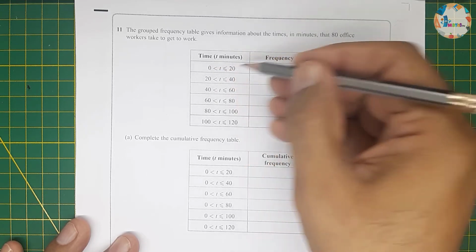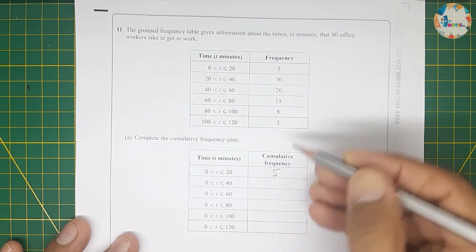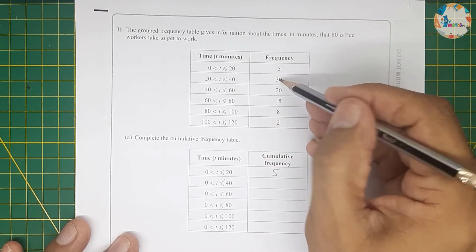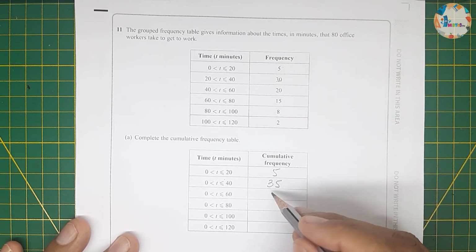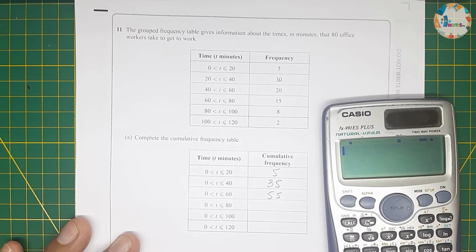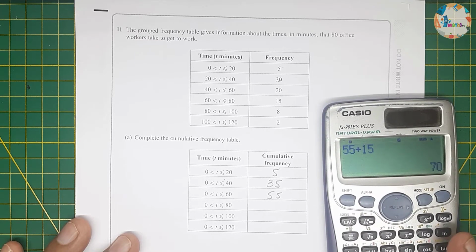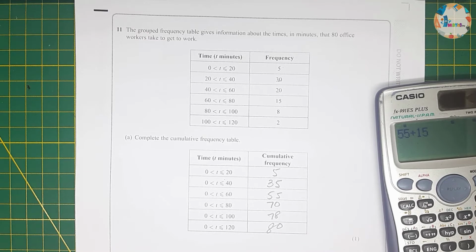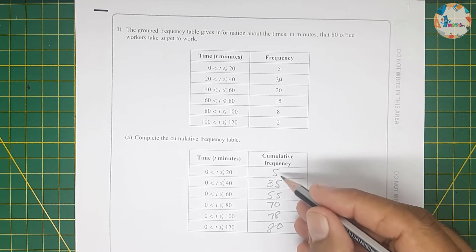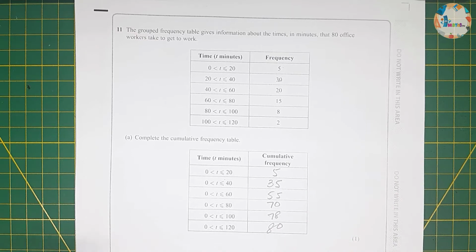So 0 to 20 is 5, so this will be 5, and 0 to 40 will be 35, 30 plus 5 will be 35, then 20 plus 35 will be 55, then 55 plus 15 will be 70, and then 70 plus 8 will be 78, and this will be 80. This is the cumulative frequency table which we have completed, and this was part A.